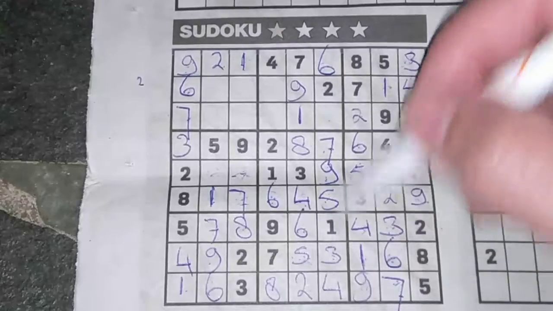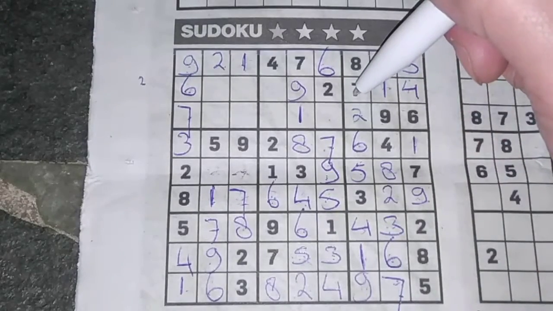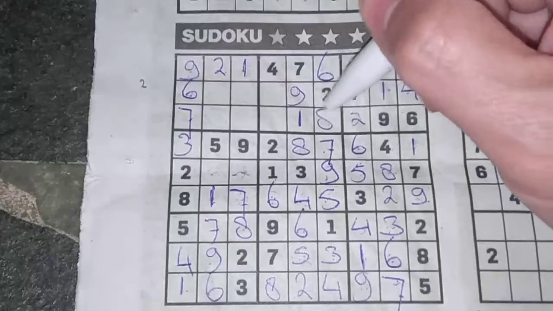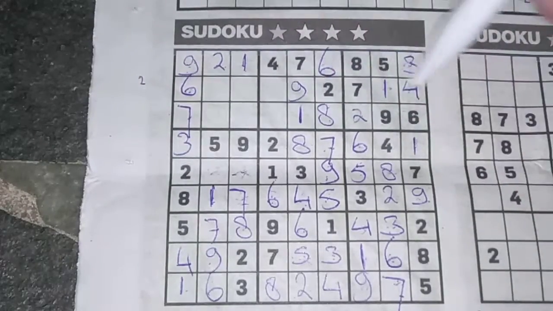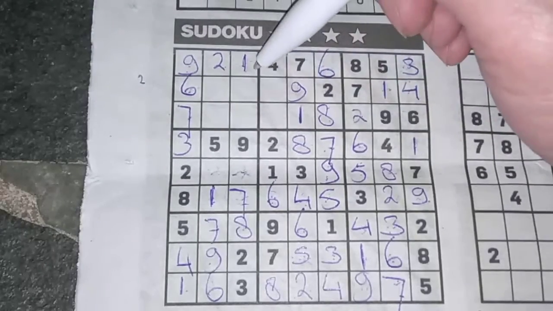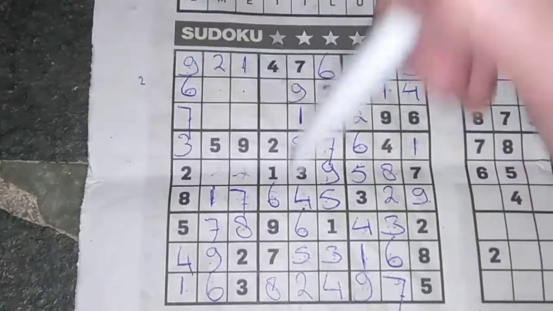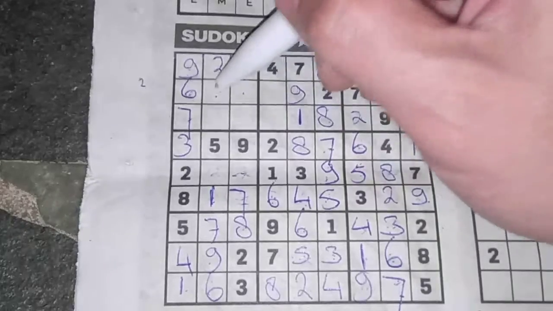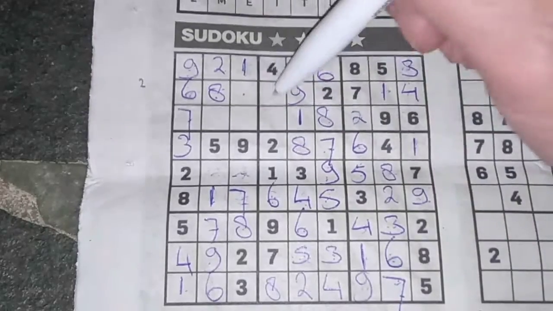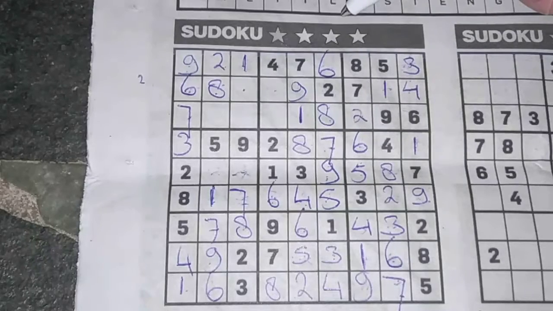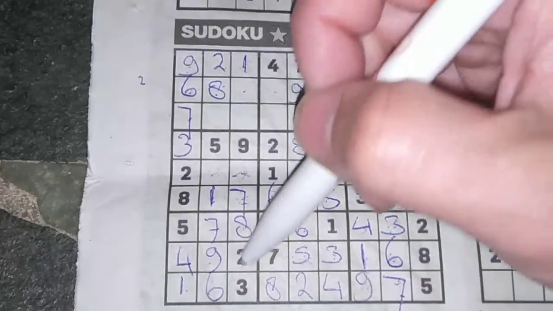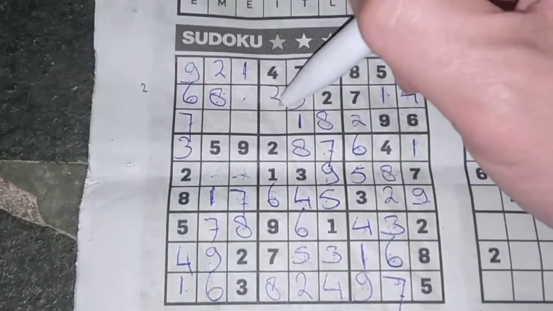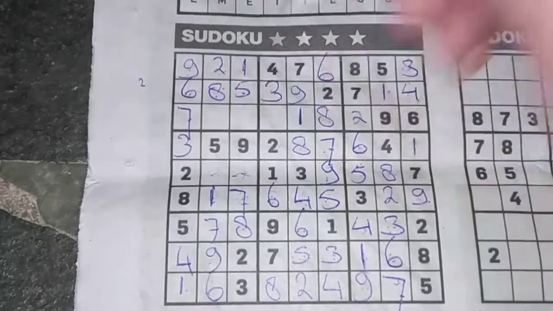1 missing number in this column for the number 8, I believe, yes. 8 in this row, 8 in the first row, so in the second row, the only 2 places for the 8 is here and there. I see here an 8, no 8 there, 8 should be here. 2 missing numbers in the second row for the numbers 5 and 3. We have a 3 here, so no 3 here, 3 should be there. And the 5 goes there.